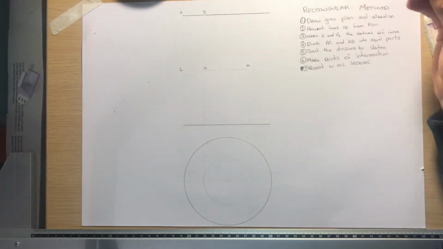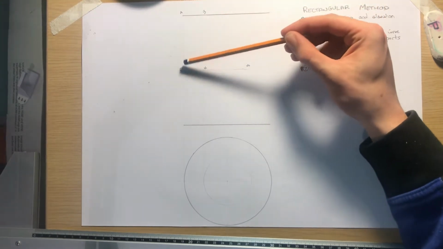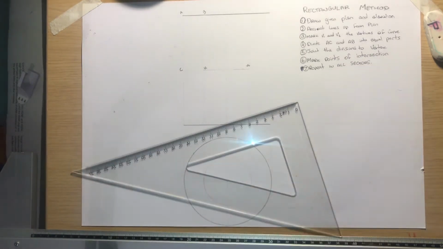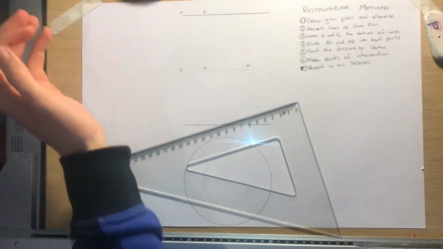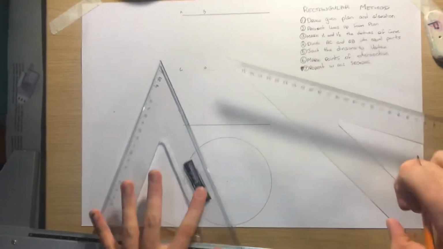So how we're going to do that is we're going to have to divide up this AC here and AB here into an equal amount of parts. I've decided to go with 4 parts for each, and draw on what we learned in Junior Cert technical graphics, and we're going to divide up the line into 4 equal parts.